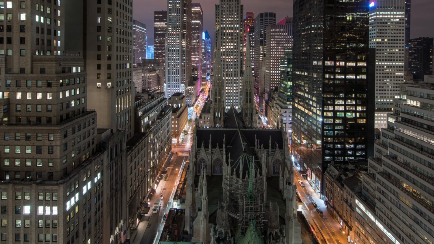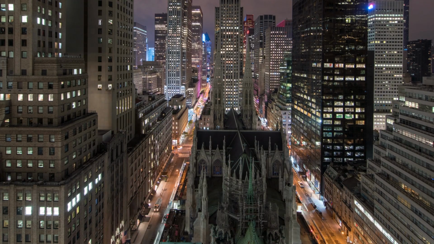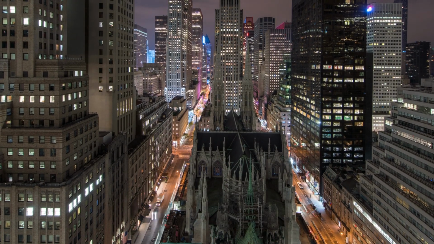In this next shot, the client wanted to shoot a day-to-night sequence of the St. Patrick's Cathedral in New York City from a hotel room that they had rented out for a 3-day time period.